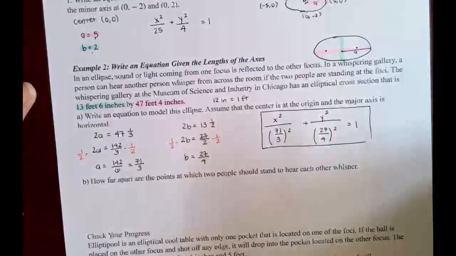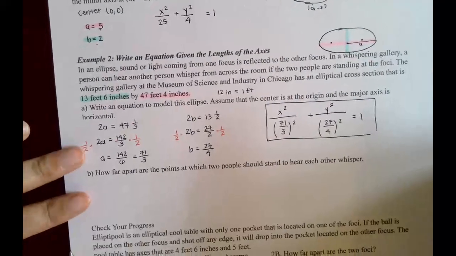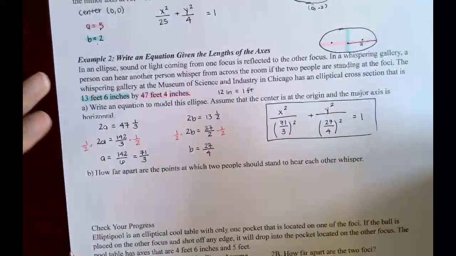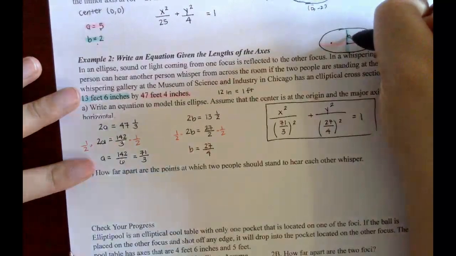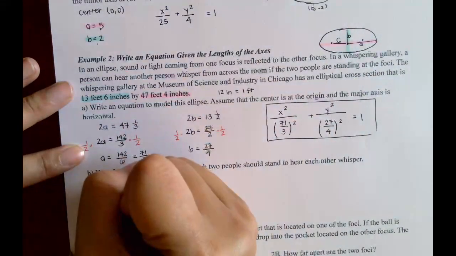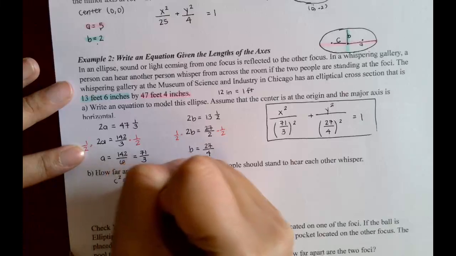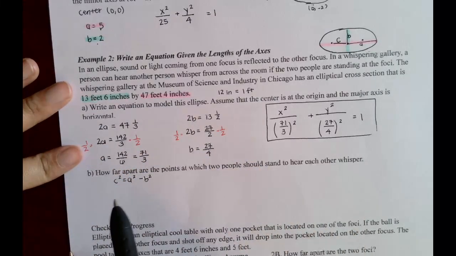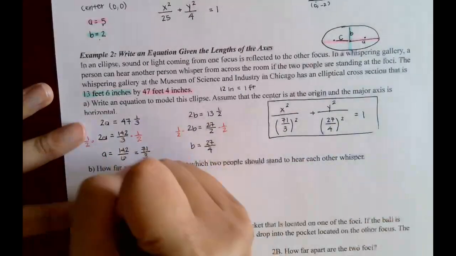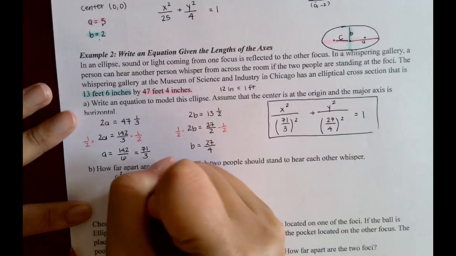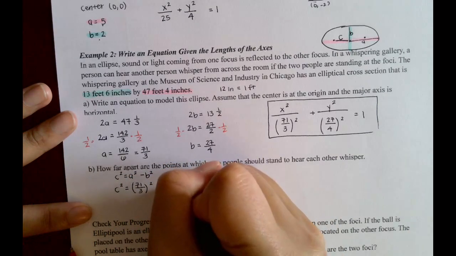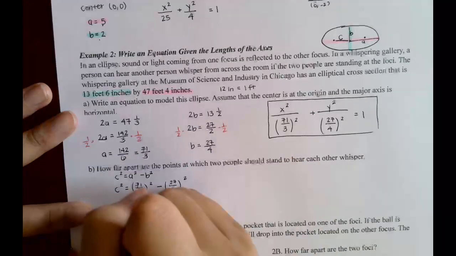There you go. Now we want to know how far apart the points are at which two people should stand to hear each other whisper. So this was A, this was B, and what we want from here to here is C. Using our formula, c squared equals a squared minus b squared, we're going to find c and then double it to get how far apart they are. So c squared equals (71/3) squared minus (27/4) squared.